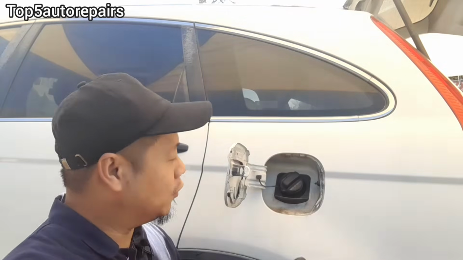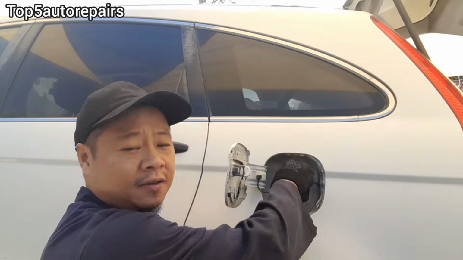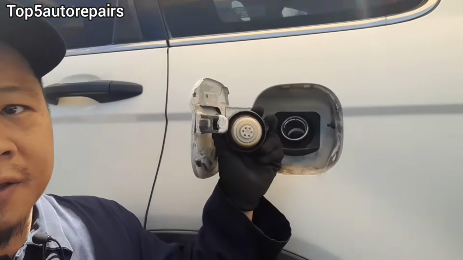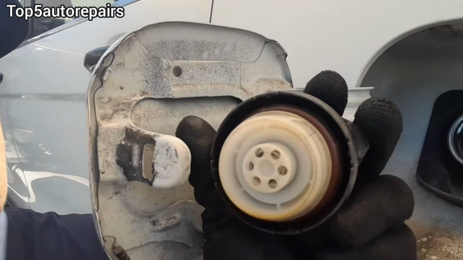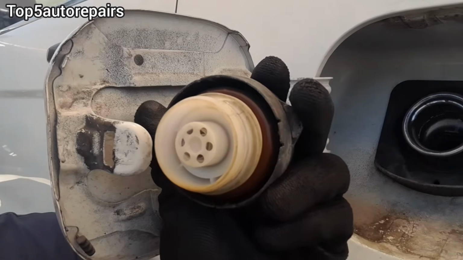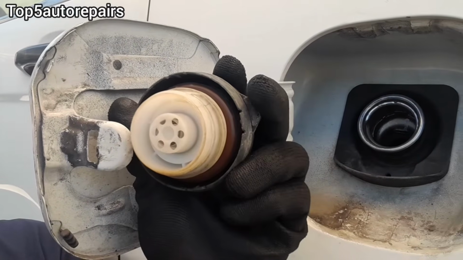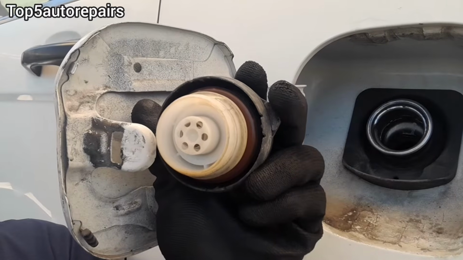So basically, if you open the gas cap and you look in here, you will see that seal right there. If that seal is cracked, it's going to cause a leak in the EVAP system, again triggering the EVAP codes.